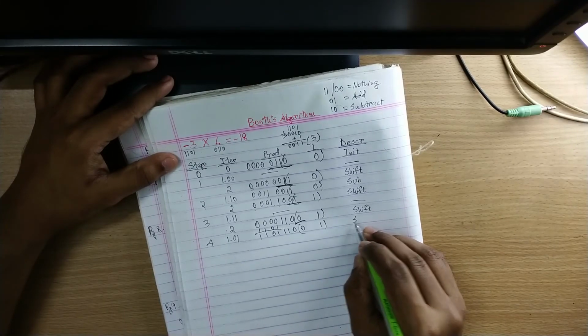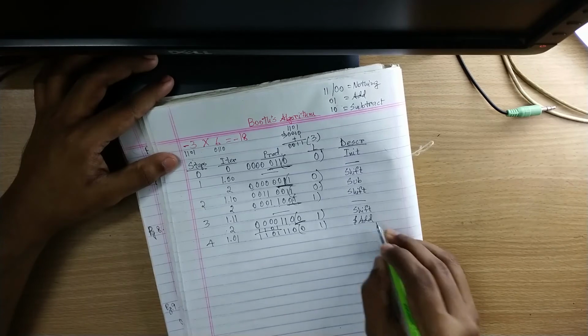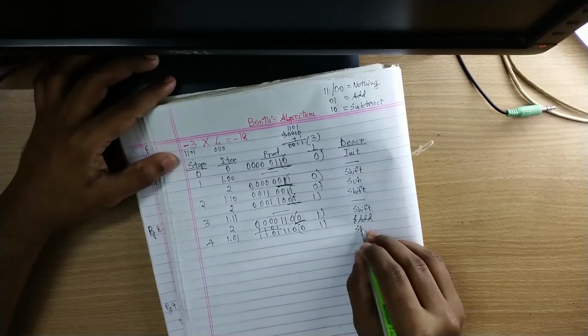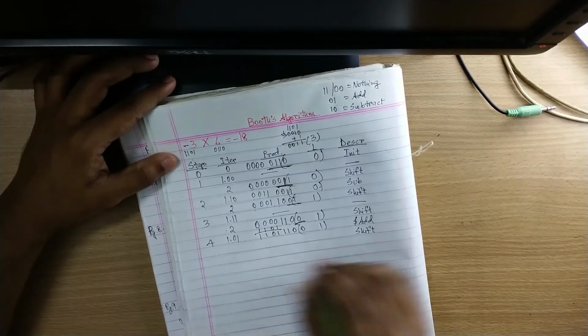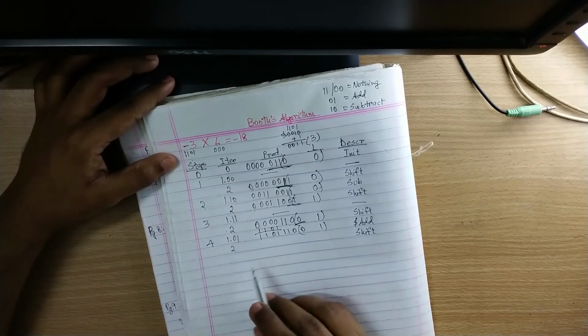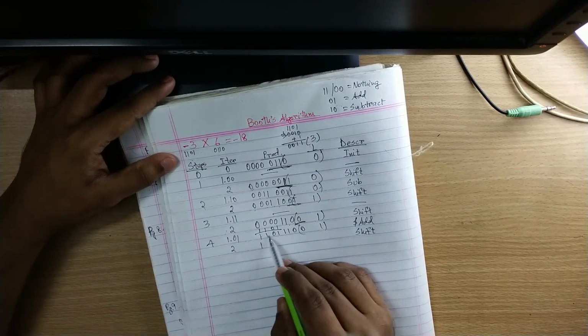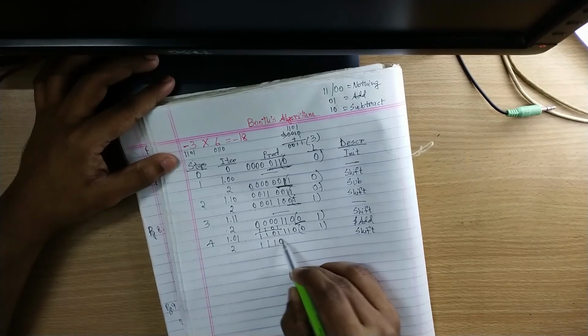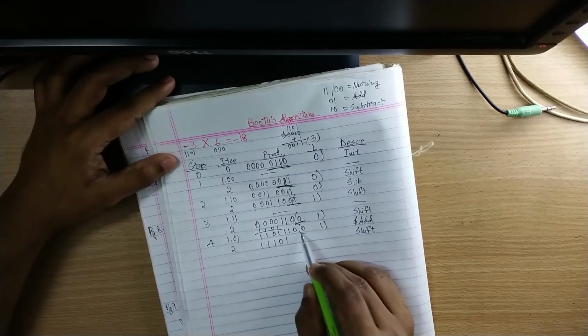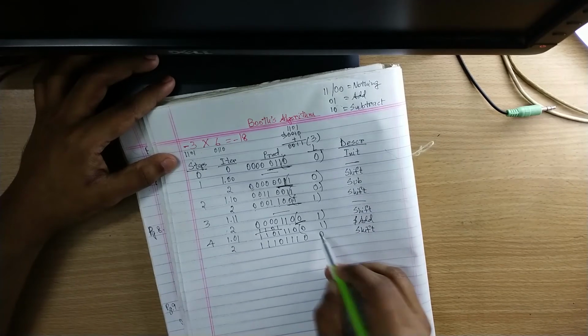This is the addition operation, and it shifts to the right on the next iteration. So this comes down: 1 1 0 1 and 1 1 0 0.